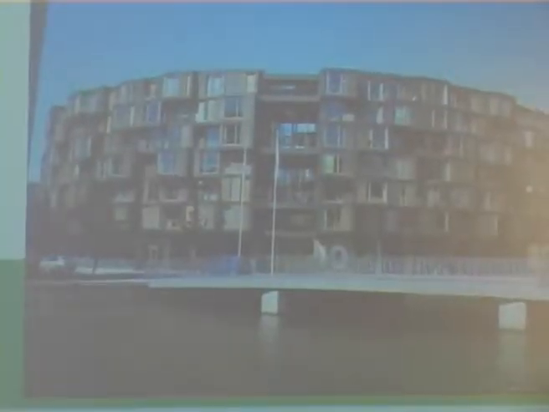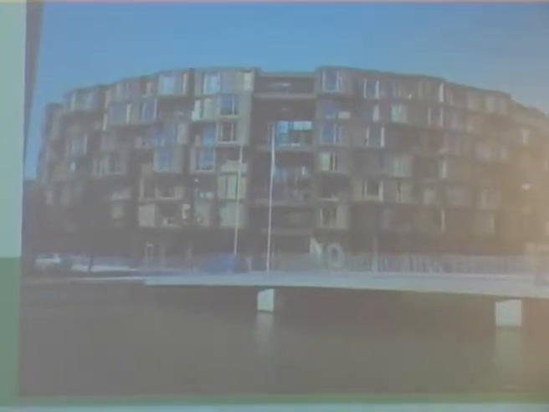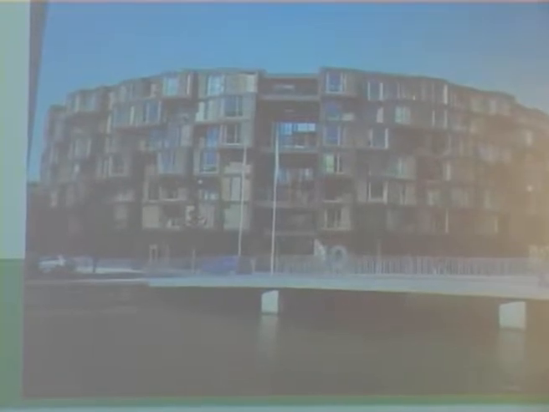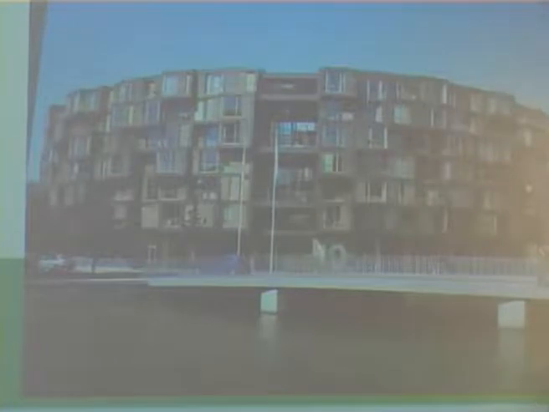Now this is a very modern house. This is from 2006, I think. It's in Copenhagen. Have you seen it? No, it's a dormitory. Students live here. This is one of the finest examples of Danish architecture today.